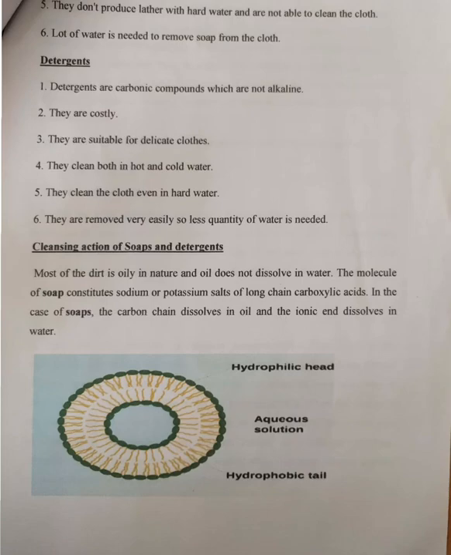Now, detergents. Detergents are carbonic compounds which are not alkaline. Second, they are costly. Third, they are suitable for delicate clothes. Fourth, they clean both in hot and cold water. Fifth, they clean the cloth even in hard water. Sixth, they are removed very easily, so less quantity of water is needed.